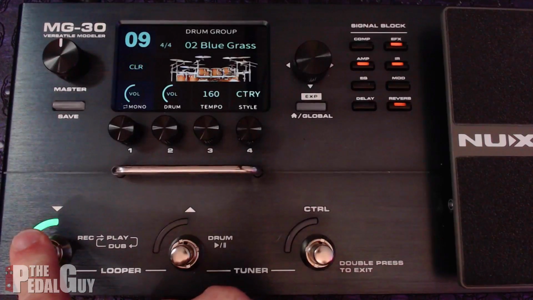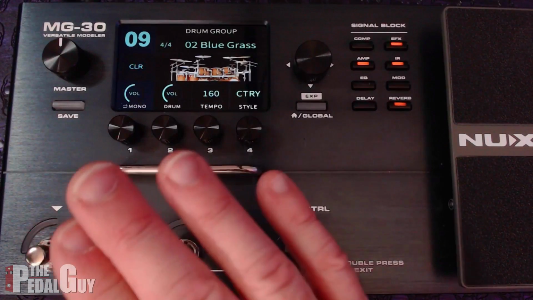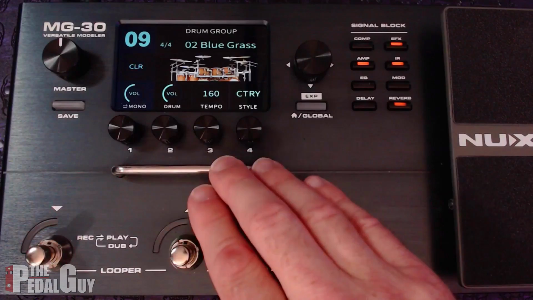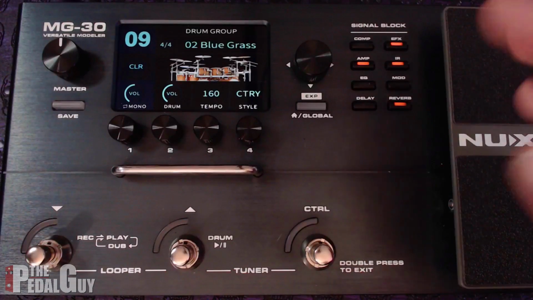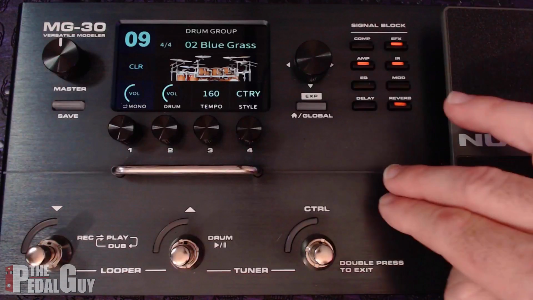So it is a great feature, but at the same time, it isn't something that you can create a loop here and then save it and take it and use it somewhere else at some other time. So it's all about real time with the MG30 looper.